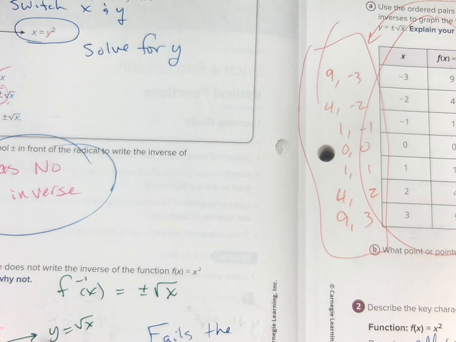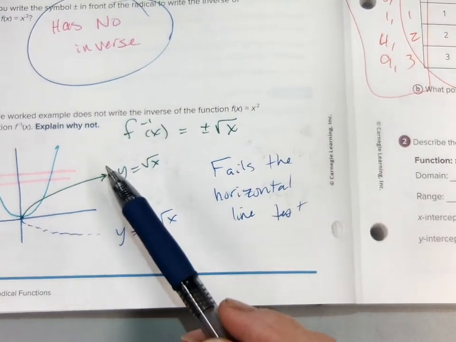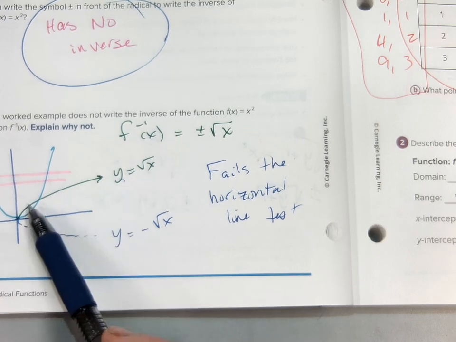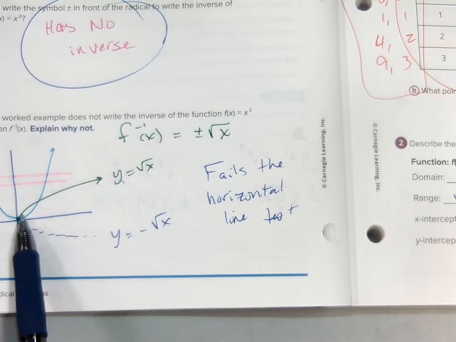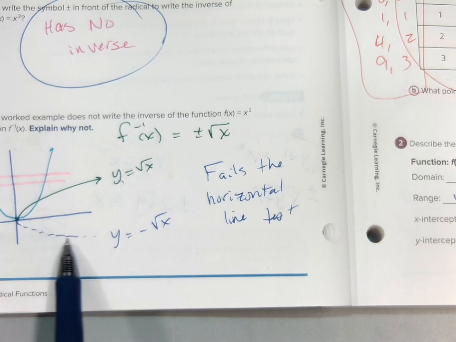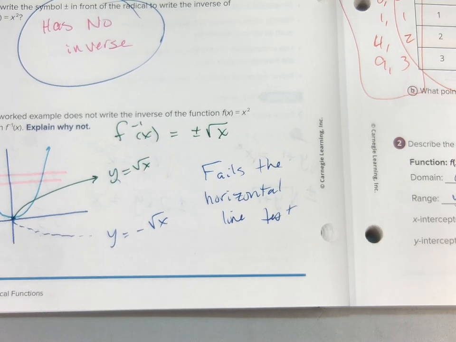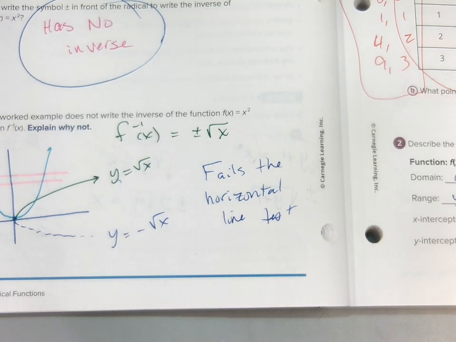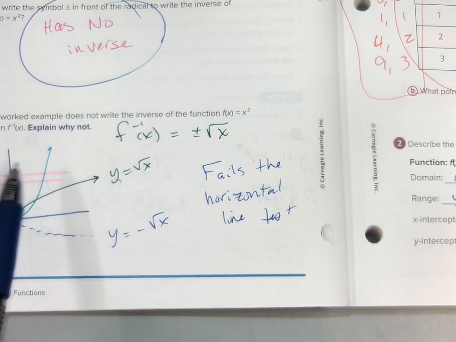Now, if we go to graph that, we took a look at graphing this graph. With the plus or minus, the positive part is the square root of x, but the negative part, y equals a negative square root of x, is this bottom part. We can't have that because this is not a function. So we'll learn something called the horizontal line test.